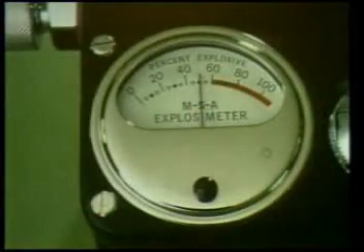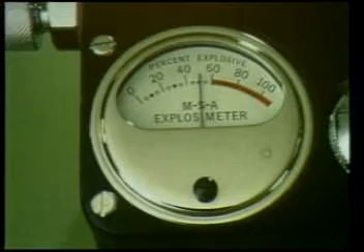The reading on the meter shows the concentration of combustible gases or vapors in the sample. The graduations on the meter represent the percent of the lower explosive limit. We'll talk more about meter readings in just a moment.